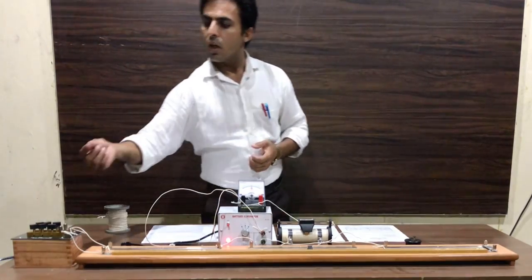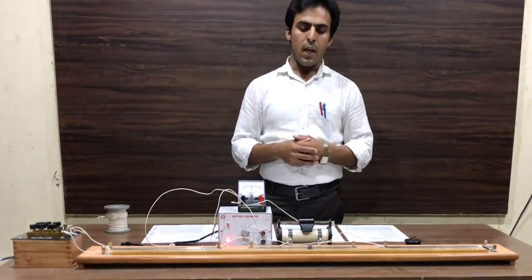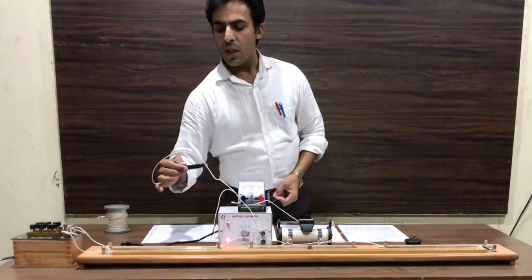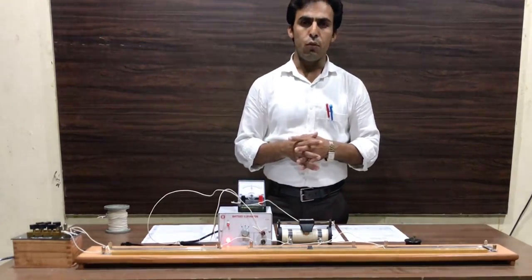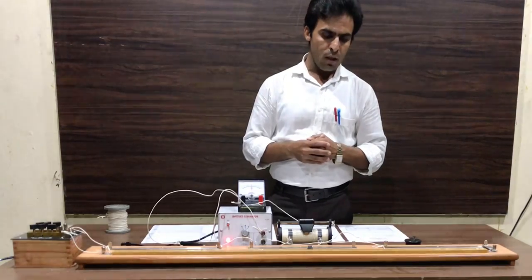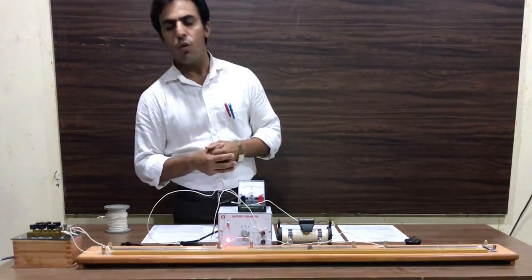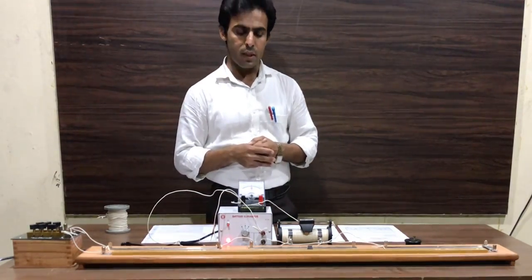Now we insert a resistance of approximately 0.5 ohm, and then we find the null point with the help of the jockey and note the length, which is known as L1. We repeat the same process with resistances of approximately 1 ohm, 1.5 ohm and 2 ohm.